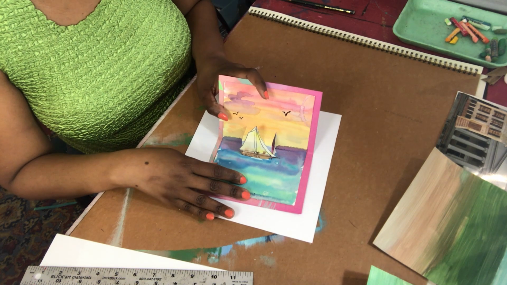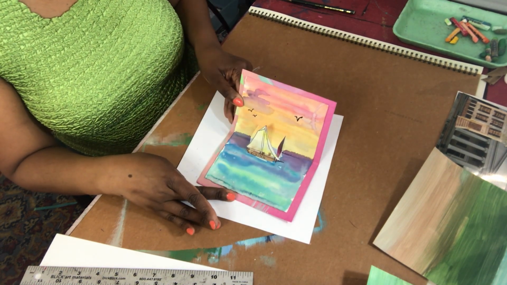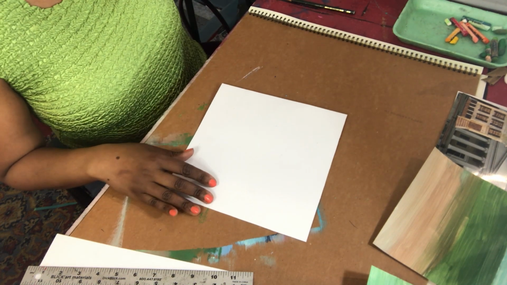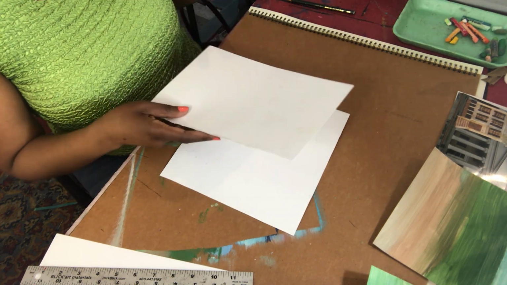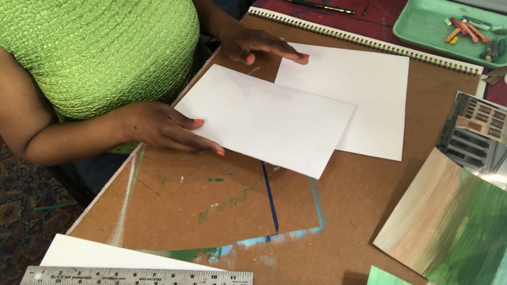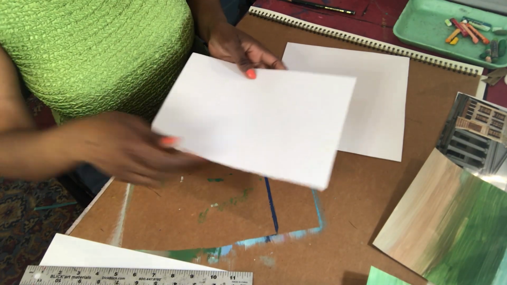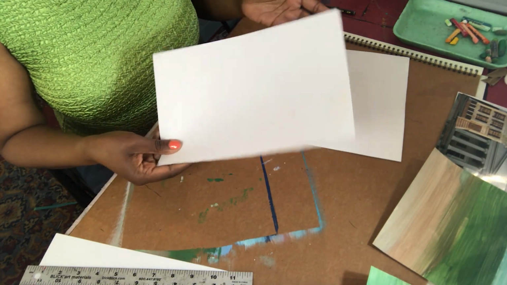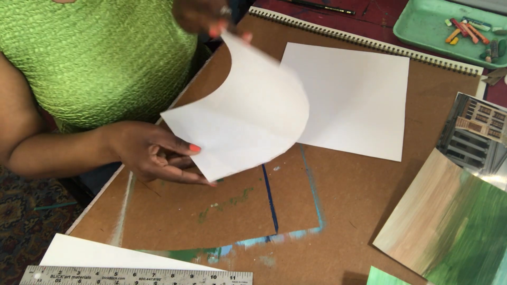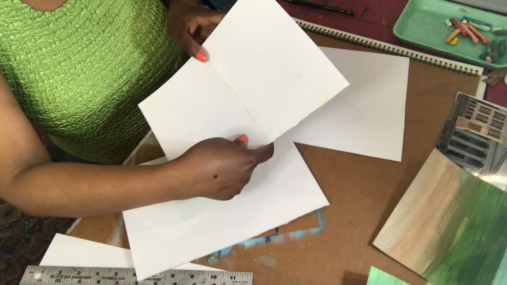You can see this was the one I had, and it popped right out. We're going to start off with paper. For the examples I did, I used one large sheet of paper, folded it in half, and tore it, or cut it. This was half, and now I'm going to use that as mine. So the examples I have are of this size.